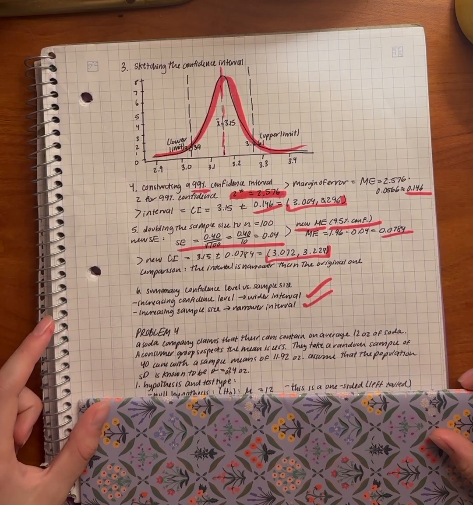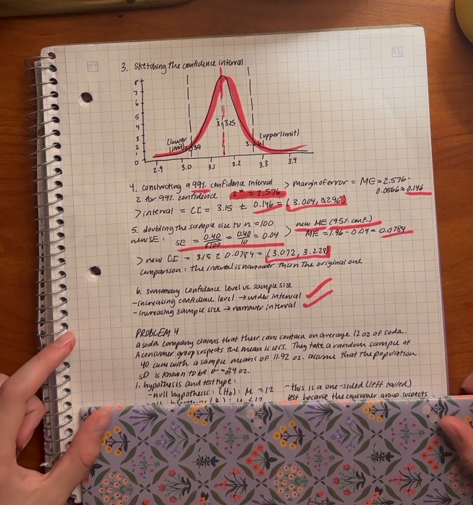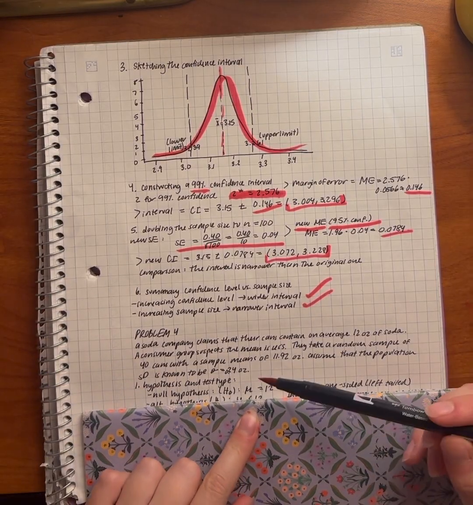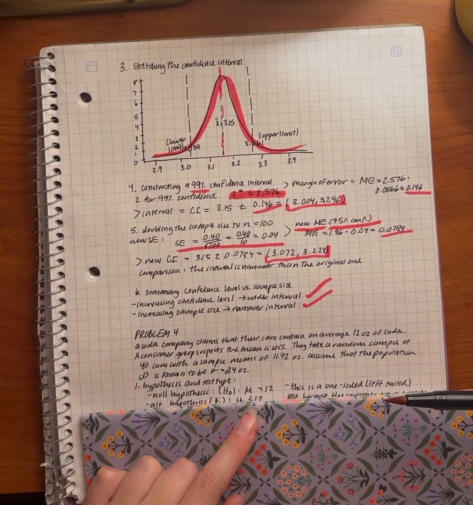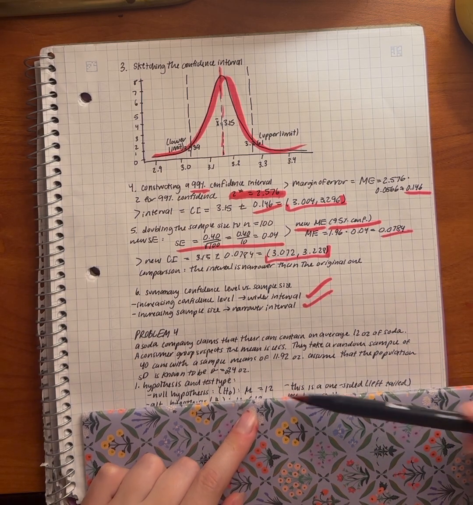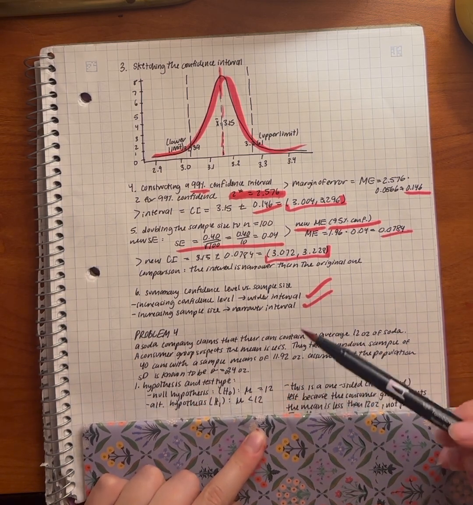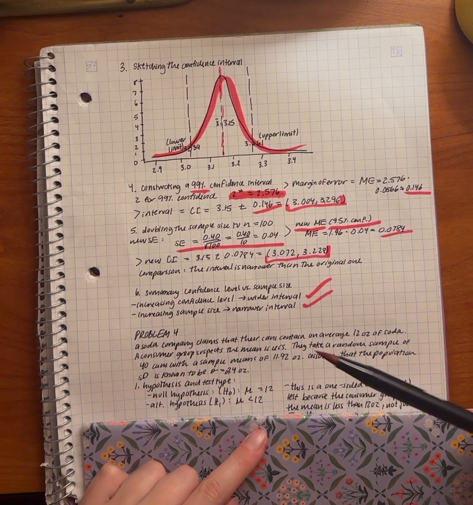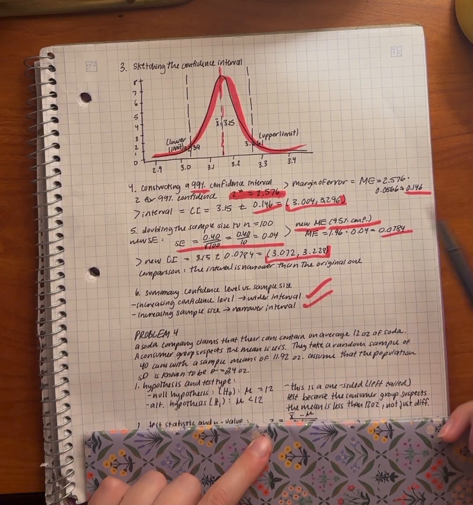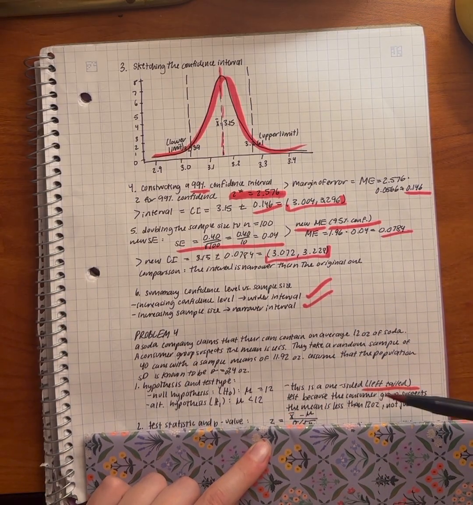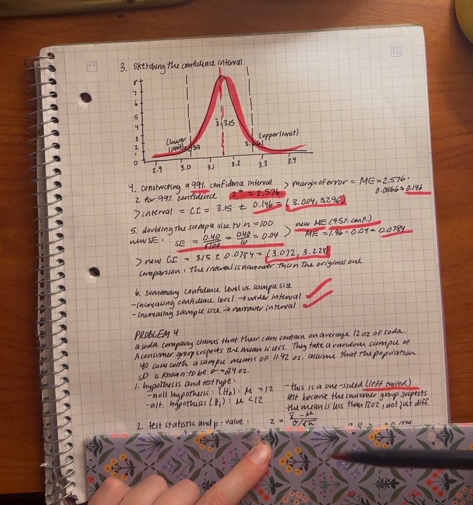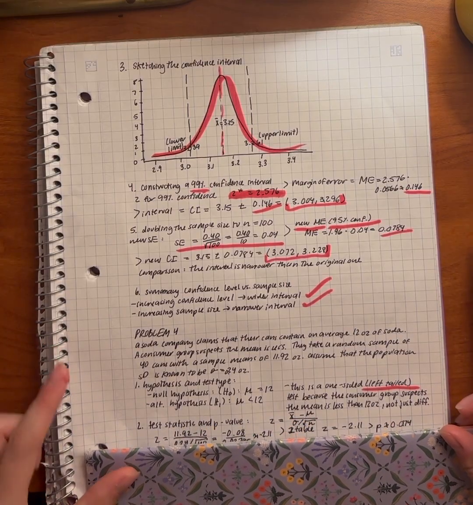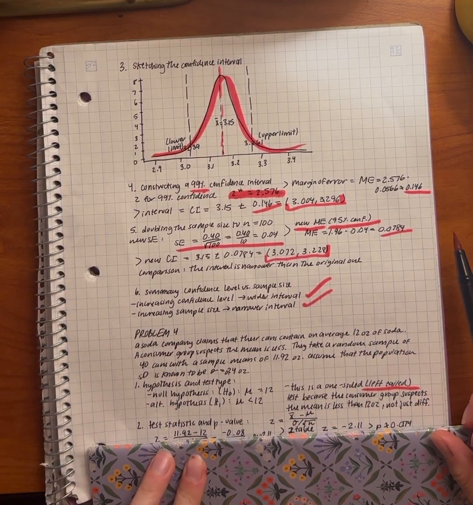So, first question, hypothesis and test type. We need to get the null hypothesis, the alternate hypothesis, and then the test type. So we know that the null hypothesis is that the mean is 12. We know that the alternate hypothesis is that the mean is less than 12. And then we know that this is a one-sided left-tailed test because the consumer group suspects the mean is less than 12. It's not just different. Pretty self-explanatory.